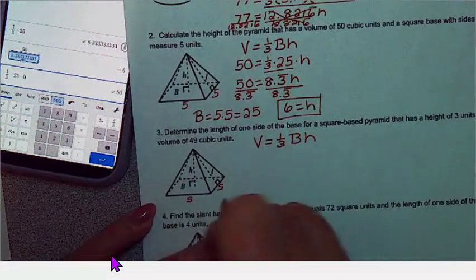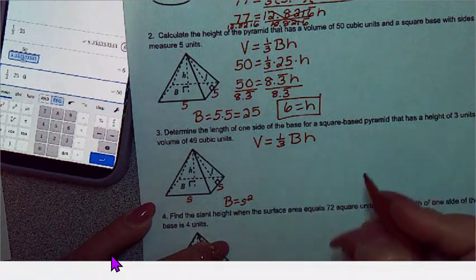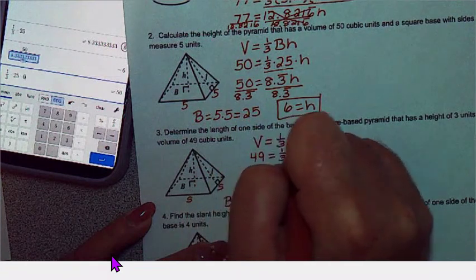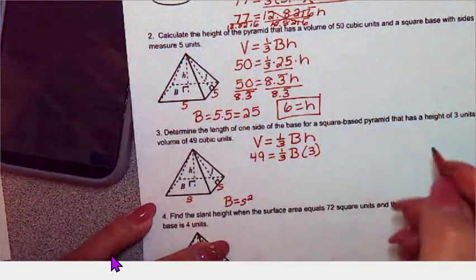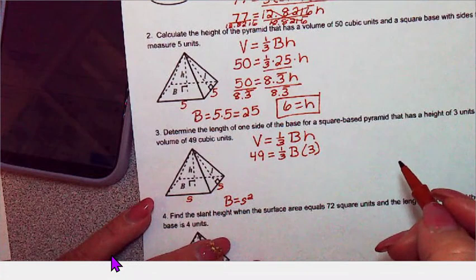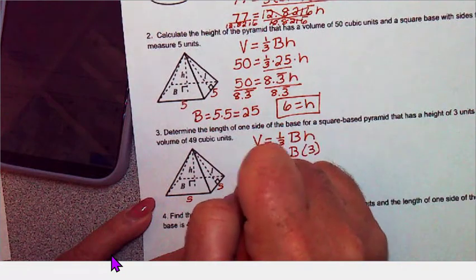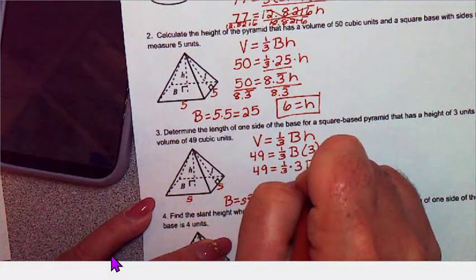So I know my big B is going to equal the side squared. I know the volume is 49, and my height is 3. Now this looks a little weird because these two are away from each other, so let's rewrite it. 1/3 times 3 times my big B.